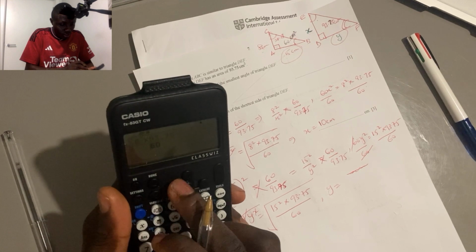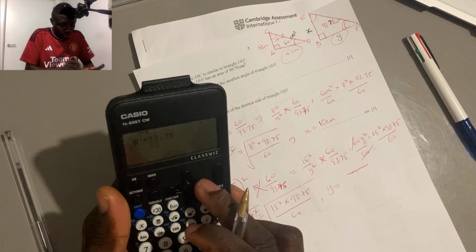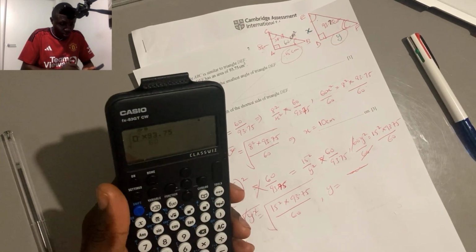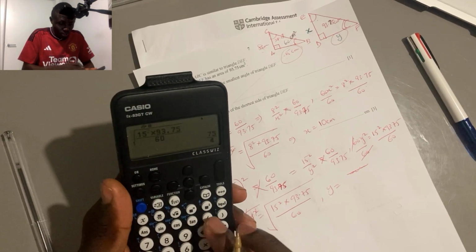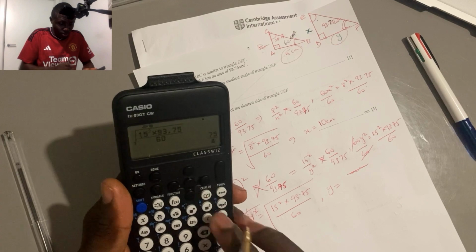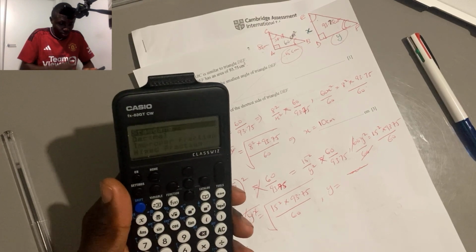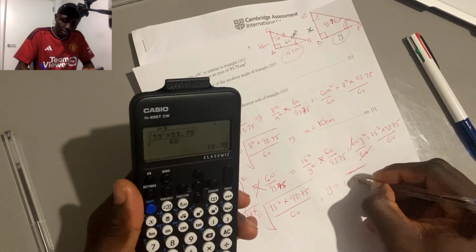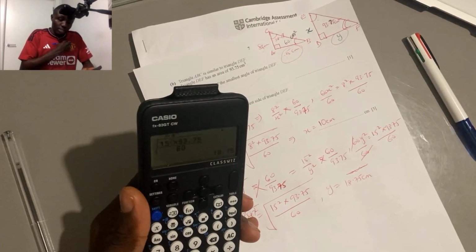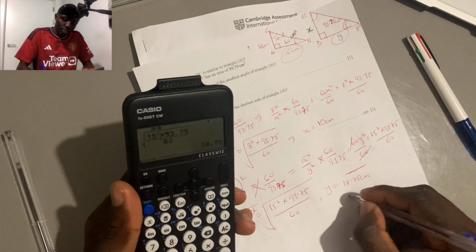So this is 15 now. So 15, what do we get? Then what's the decimal form? 18.75 centimeter. So y is 18.75 centimeters.